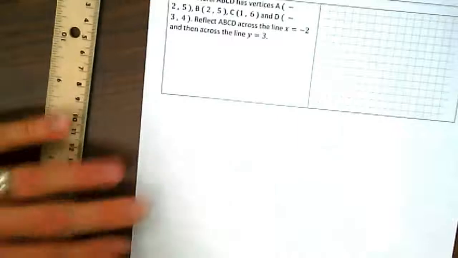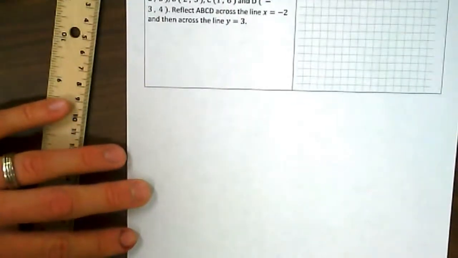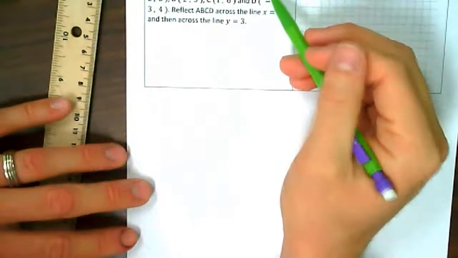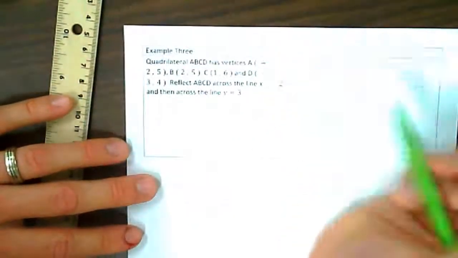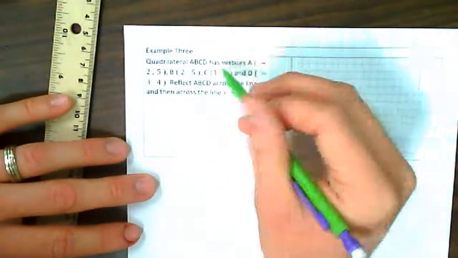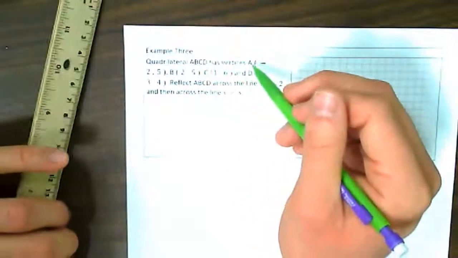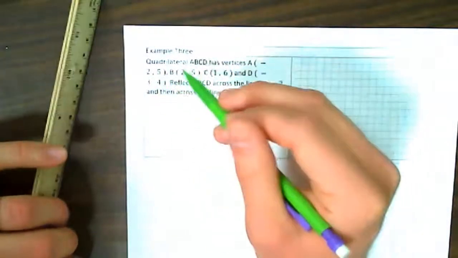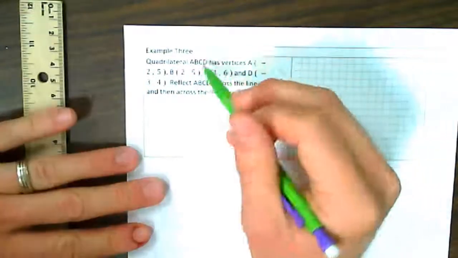Let's look at the last example. I think this will look a little different for you guys because the negatives will probably be in the right place by the time I print it for you, but this says quadrilateral ABCD has vertices A (2, 5), B. This is not a good question. We'll go over this in class on the next day.